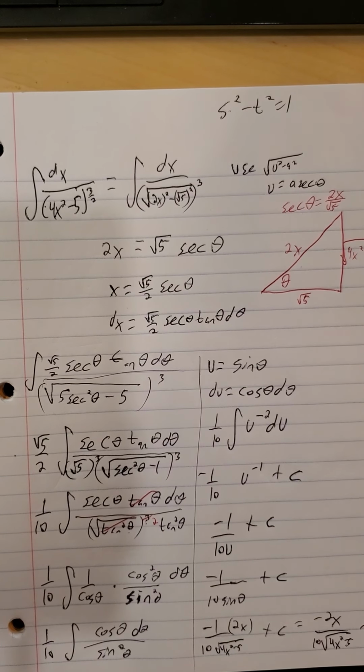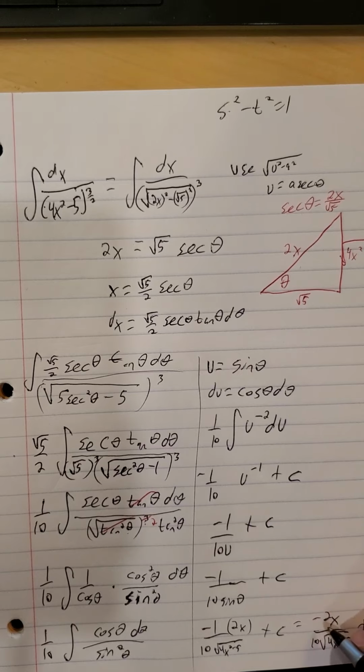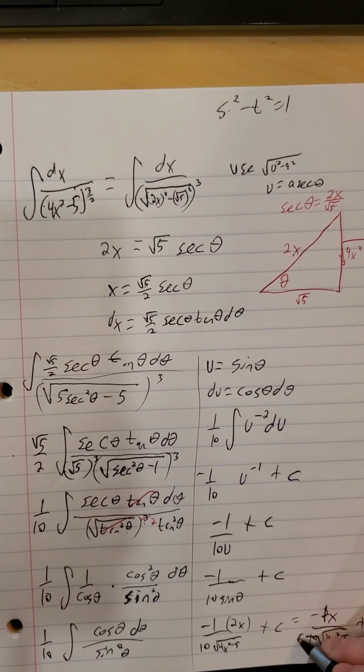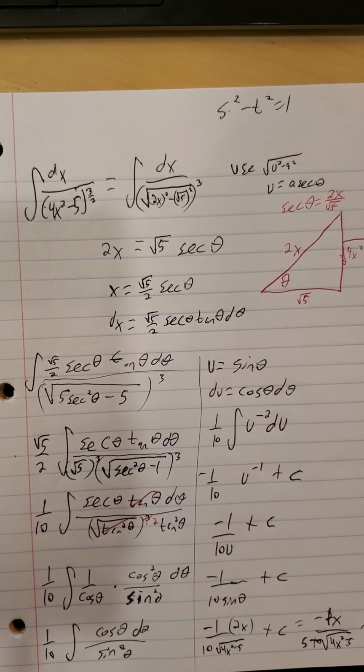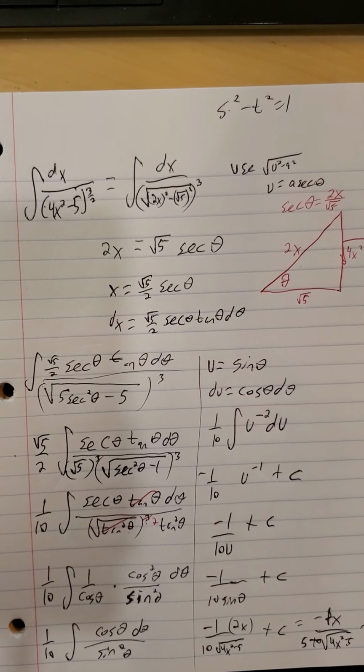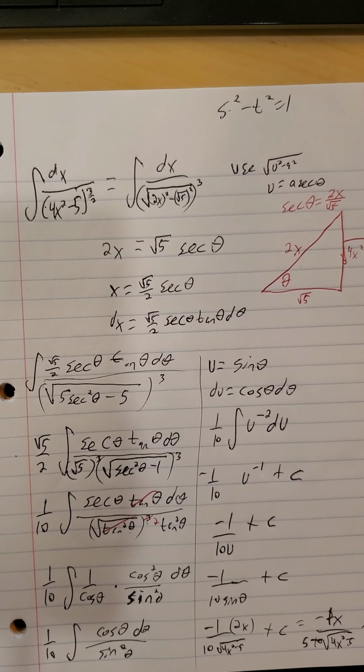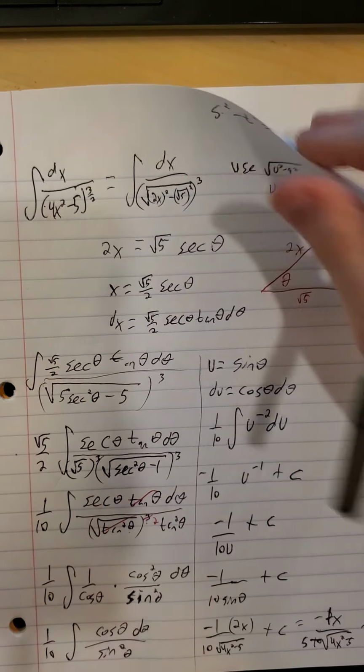All right. And of course, we can drop that into a 1 and a 5. Last one of the section. We'll do one with a definite integral.